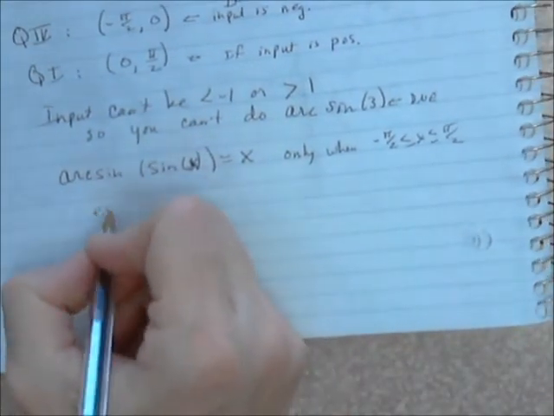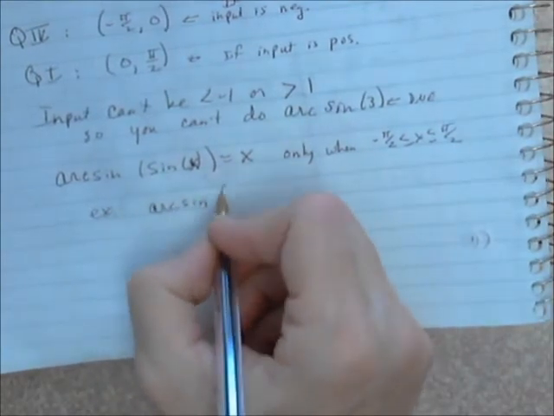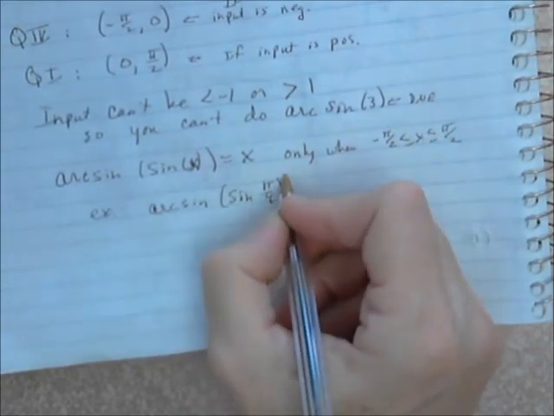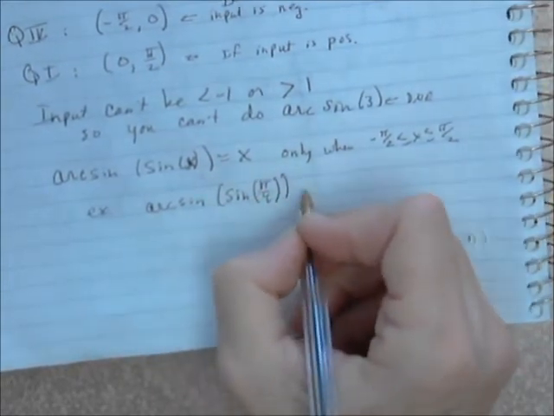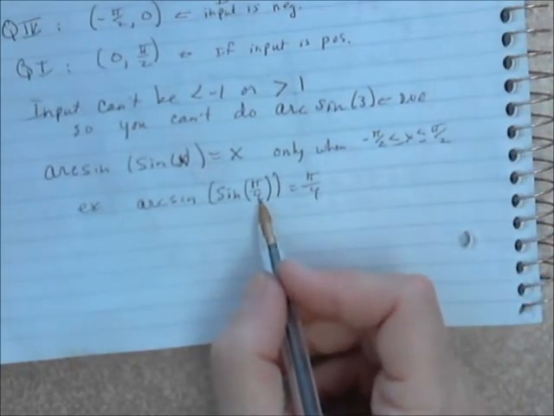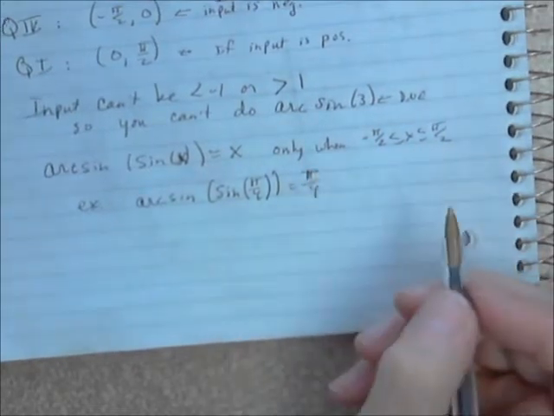So for example, if we do an arc sine of the sine of pi over 4, this is going to be equal to pi over 4 because that input value is between negative pi over 2 and pi over 2, so that holds.